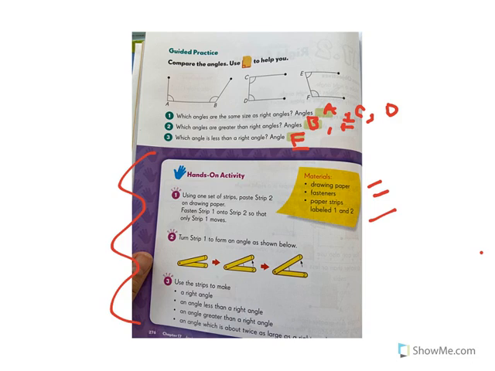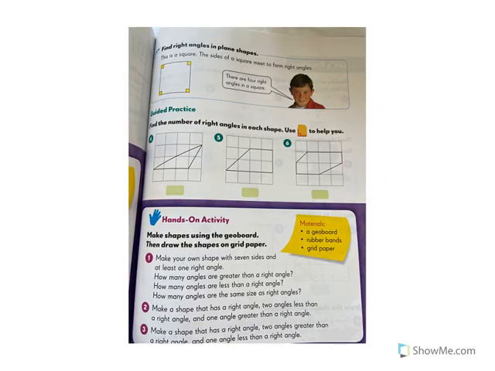So use the strips to make a right angle, make an angle less than a right angle, make an angle greater than a right angle, and then make an angle which is about twice as large as a right angle. So your bottom strip of paper is not going to move. You would just move that top one, and you can make all sorts of angles to play with. Okay, this is the last part that we'll do together, and then you have some work on a Google slide for your Let's Practice that will be handed in today.